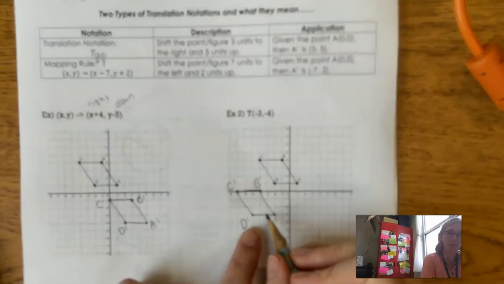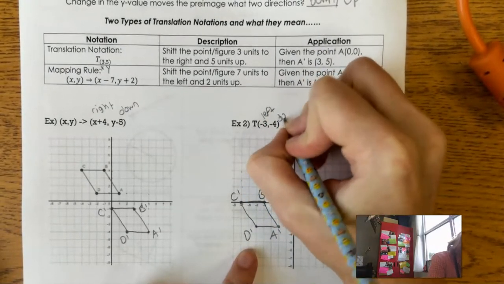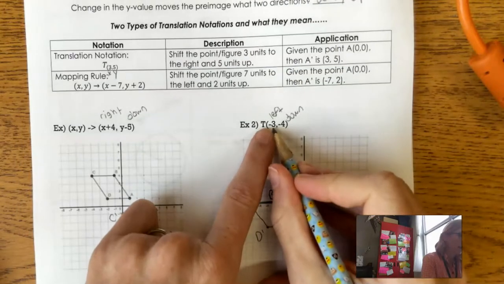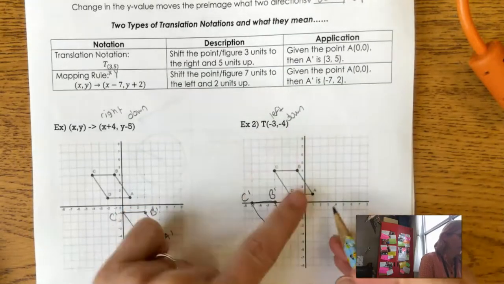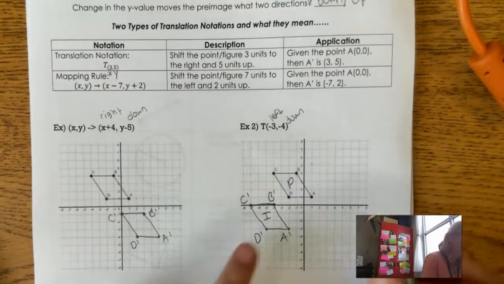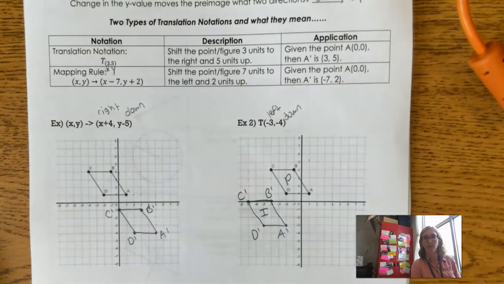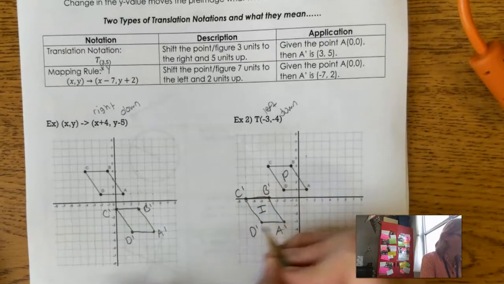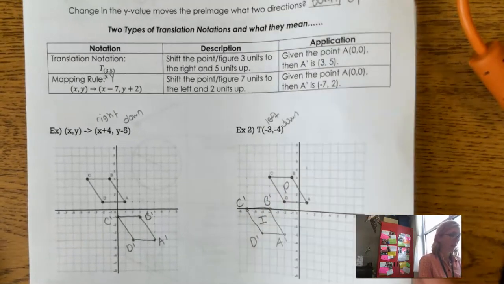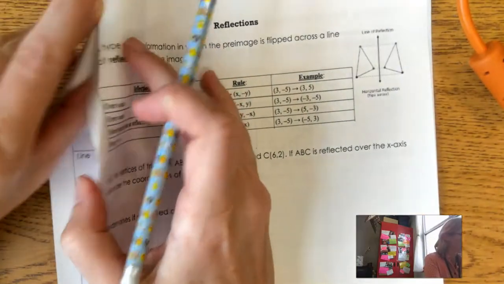Your image should look like this. So we're going left 3 and down 4. My x value is negative and my y value is negative, so we're going left and down. So remember, this is my pre-image, this is my image. It should look like I went left and down, and they should be the same shape and same size. That's how I know I did it correctly. Remember, the primes are labeled with the apostrophe symbol. All right, that's translations. Let's go ahead and go to reflections.